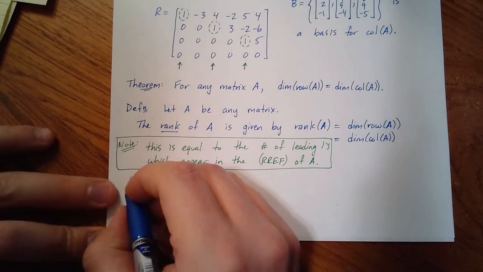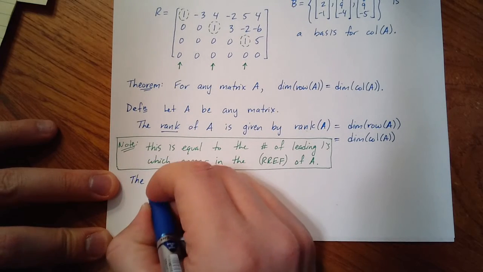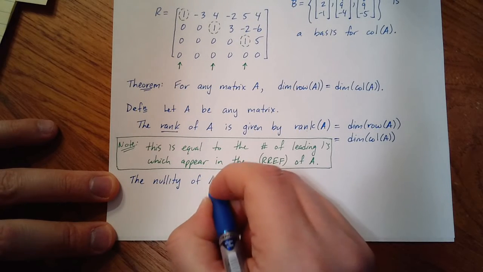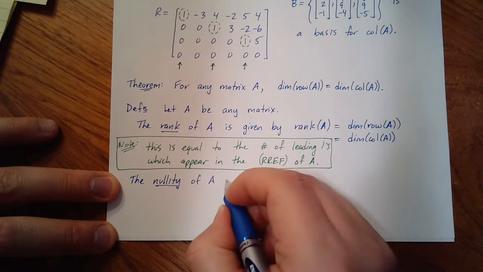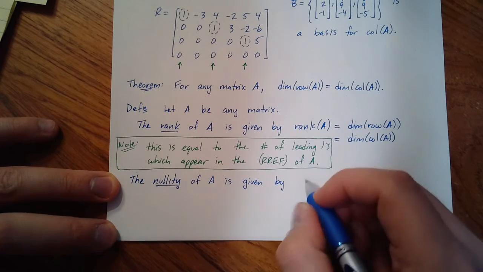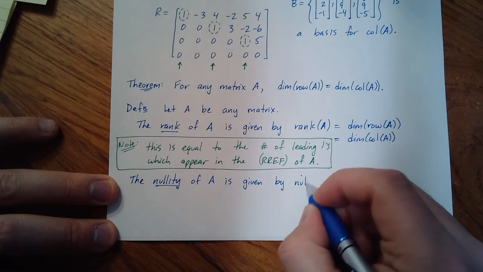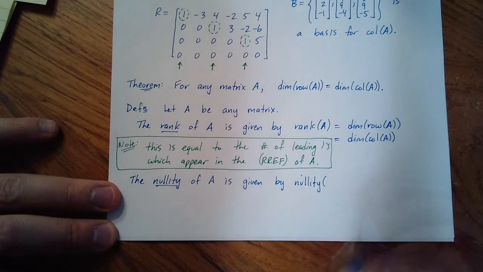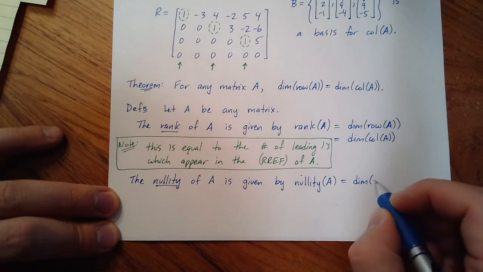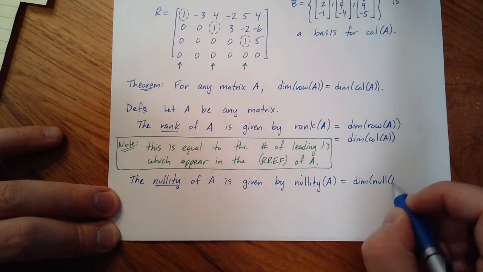Okay, we'll also define something called the nullity. The nullity of A is given by the dimension. Actually, the notation that I use is you write the word nullity, you put A in brackets afterwards, and then what it's defined to be is the dimension of the null space of A.